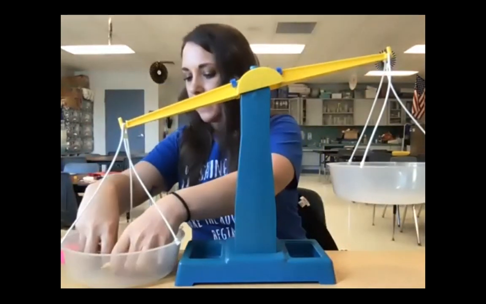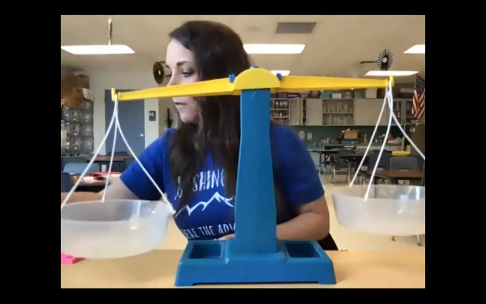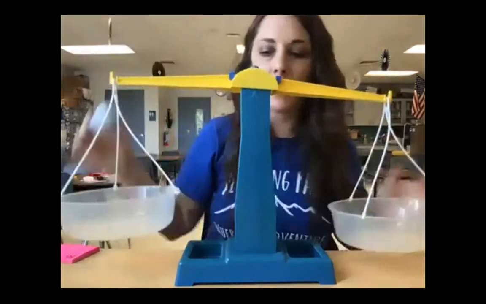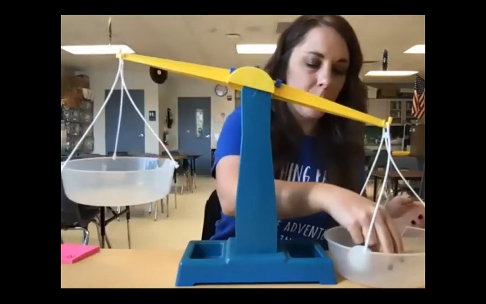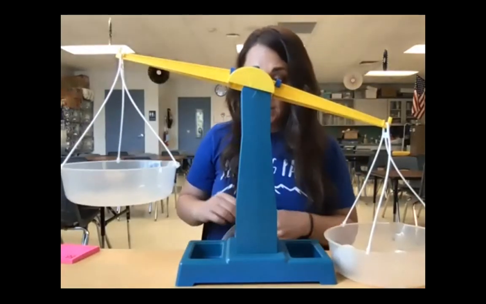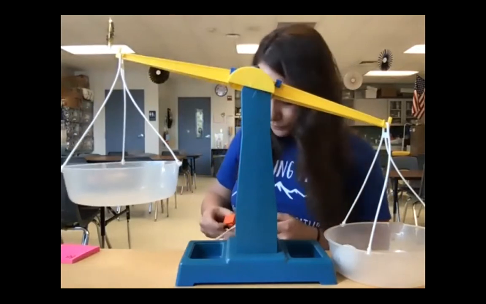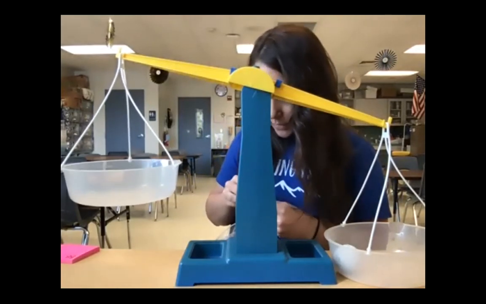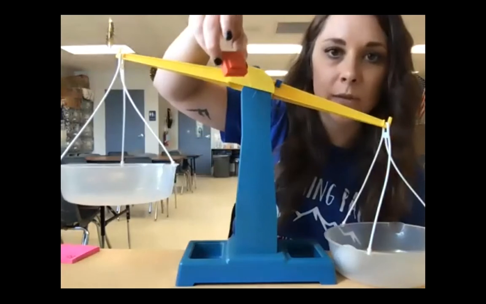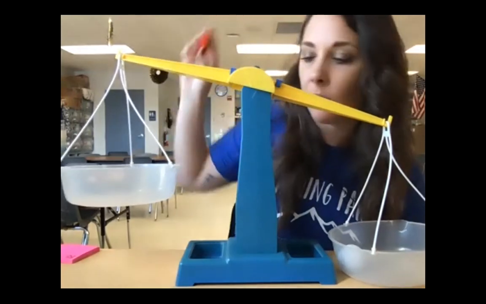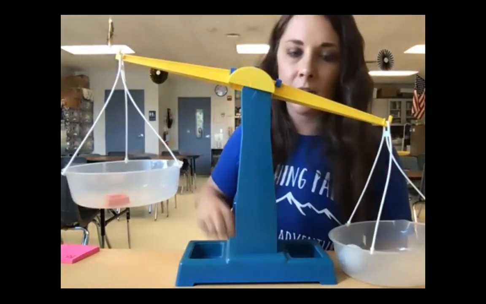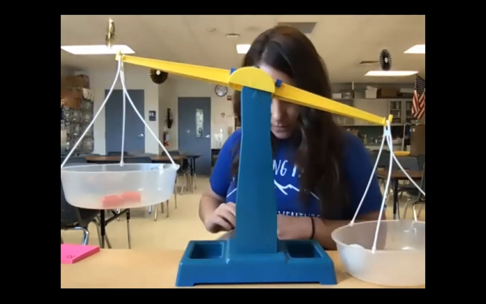Now I'm going to find the mass of my golf ball. Take my golf ball, put it on one side of my primary balance. This feels like it has a lot more mass, so I'm going to start with a 10. This is also 10. It looks different than the other one, but it's also 10 grams. Start with a 10, not enough. Try another 10, still not enough.